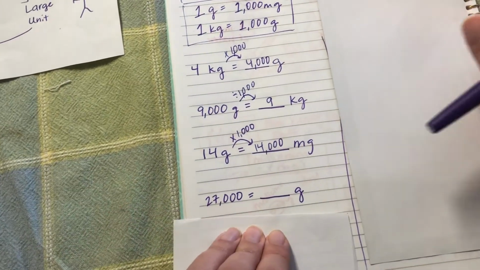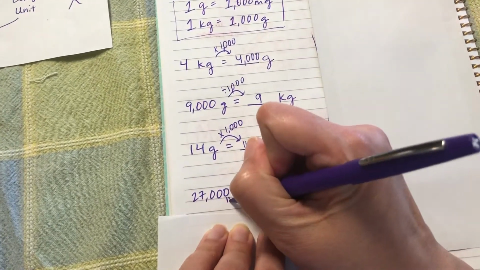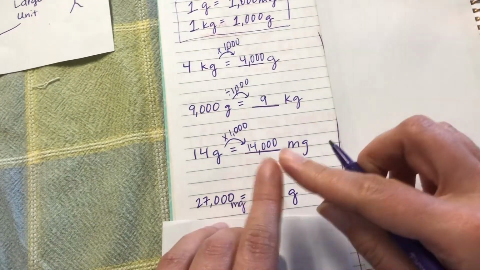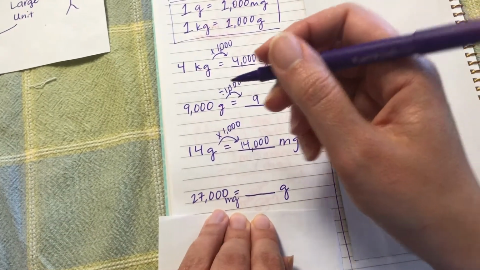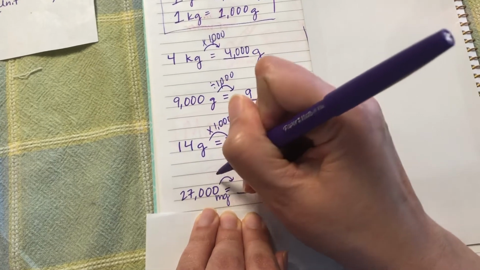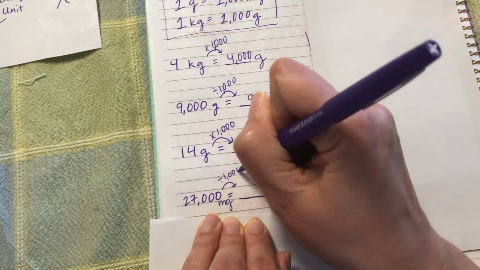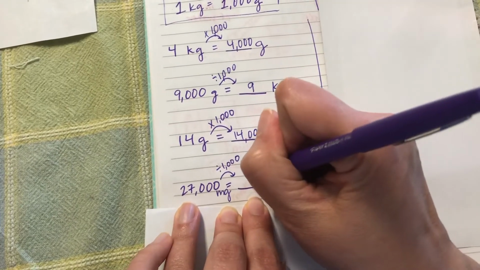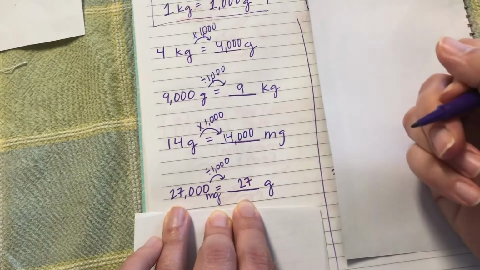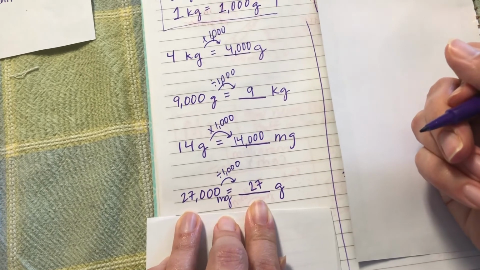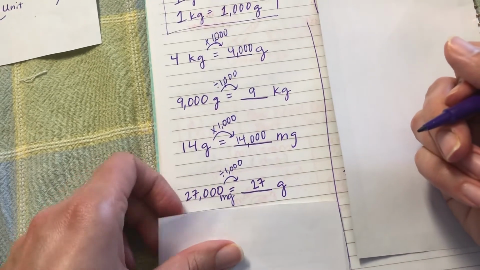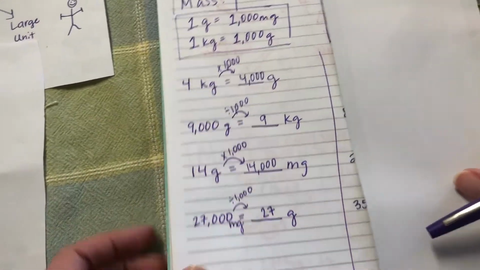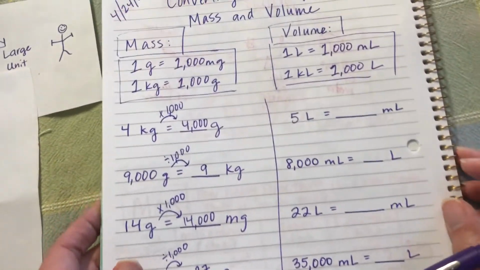Oh, I did not put the unit there. That might help. There we go. 27,000 milligrams. So we're going from milligrams to grams, so a small unit to a large unit. So we are dividing. So 27,000 divided by 1,000, well, that's going to be 27 grams. Okay, moving on. So that's our mass. We've practiced a little bit of that. So let's look at our liters.